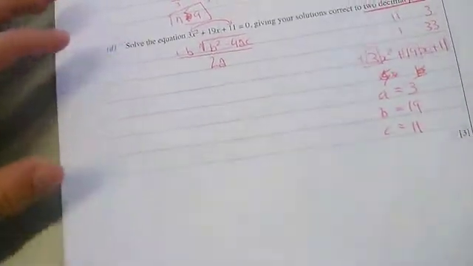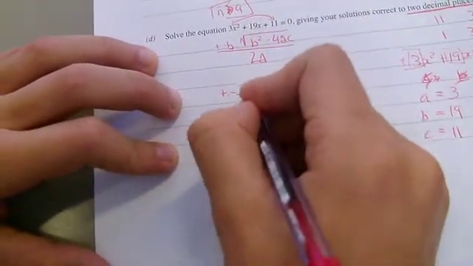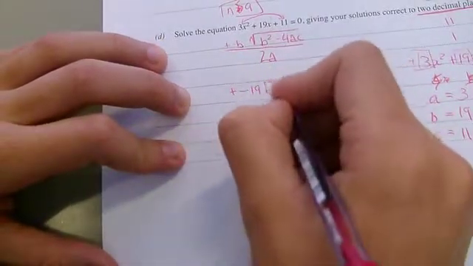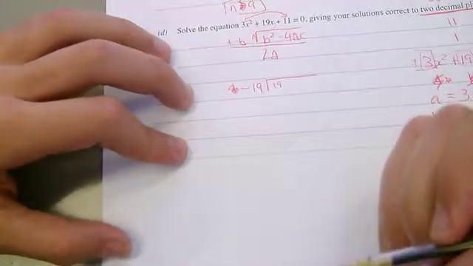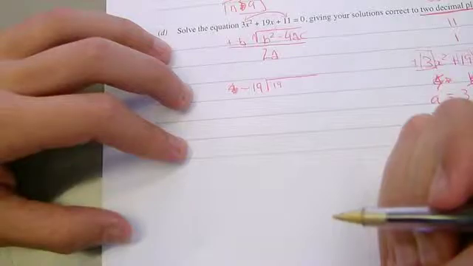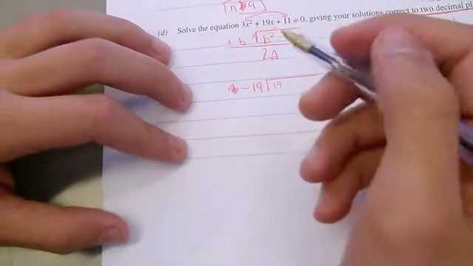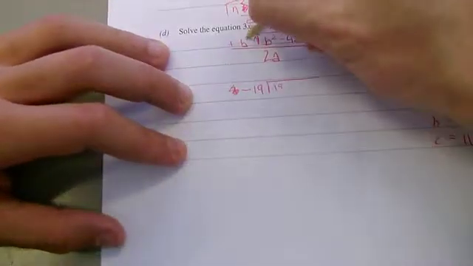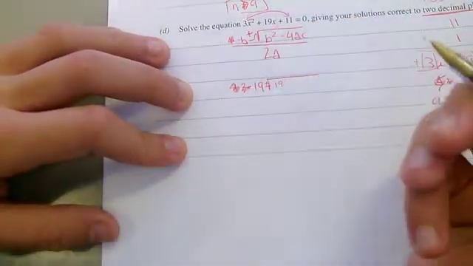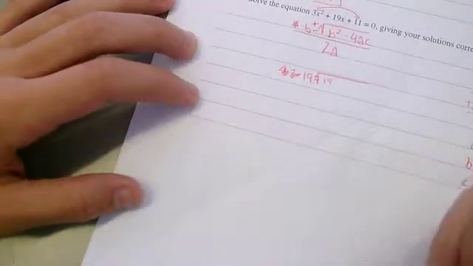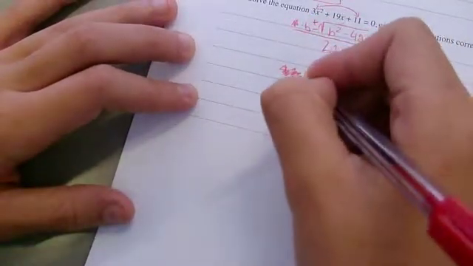So then we're going to sub everything in. So it's minus 19, plus or minus the square root. It's minus b in the formula. You should have said minus 19 plus or minus the square root.